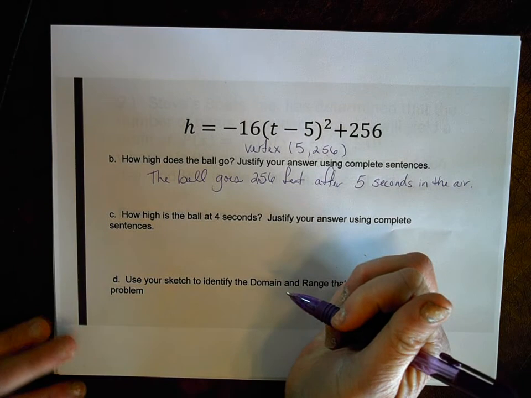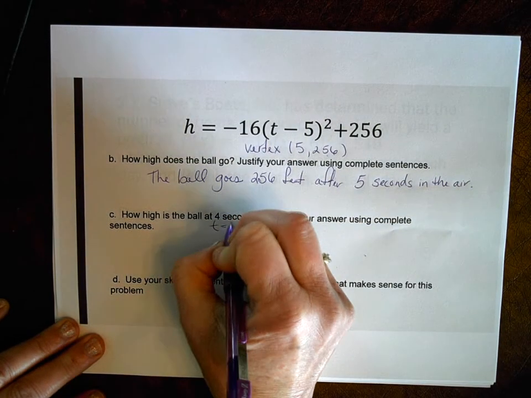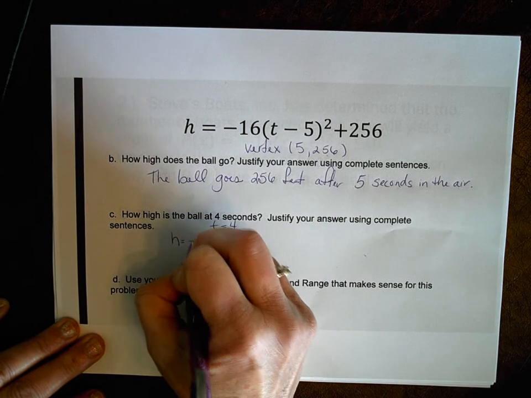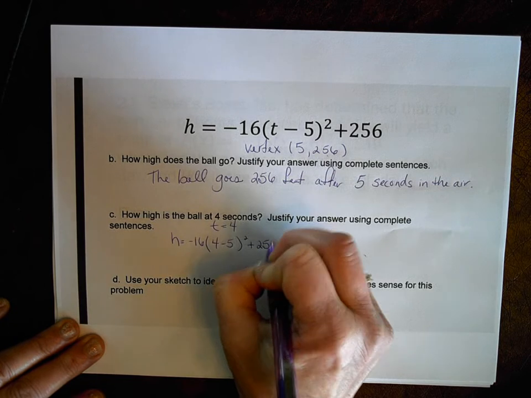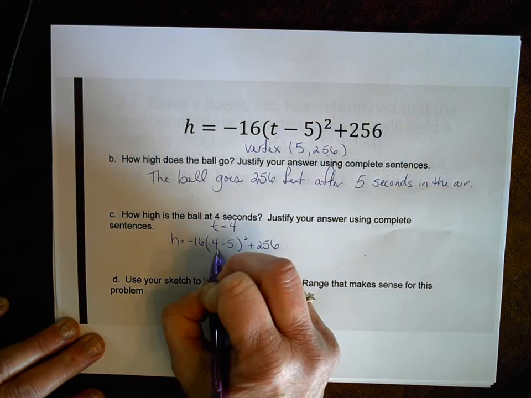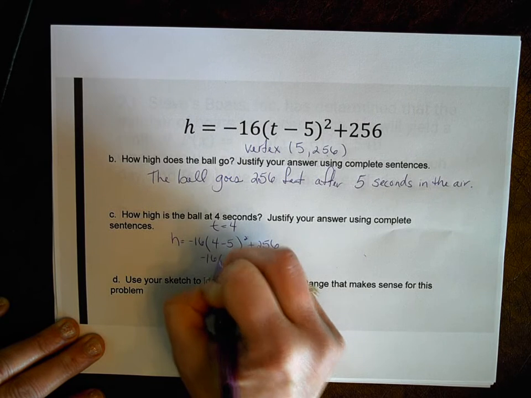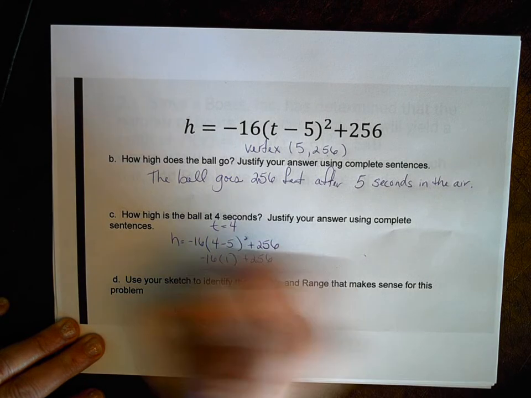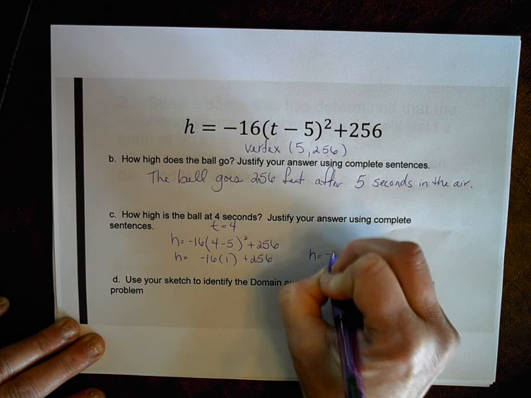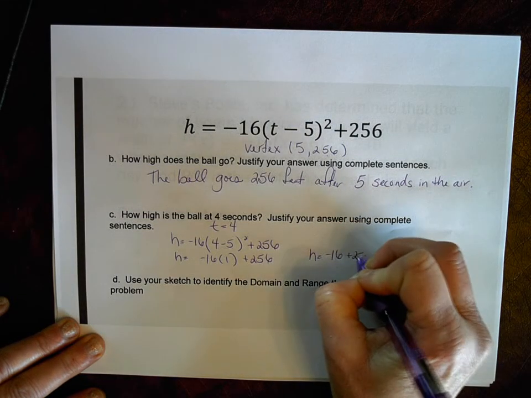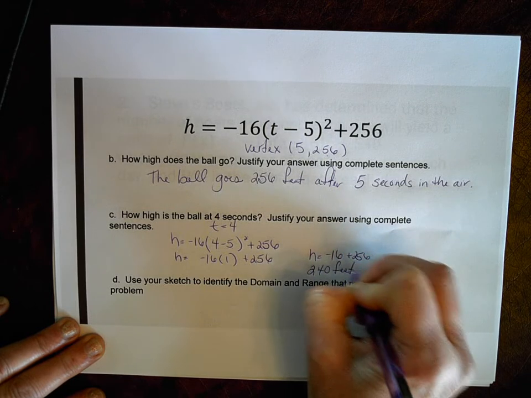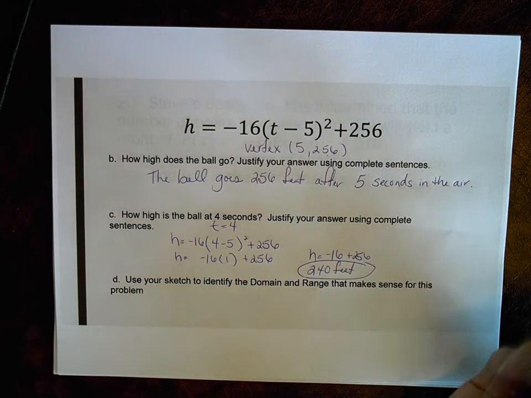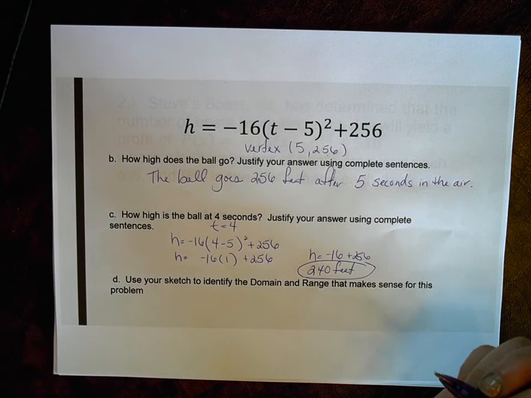How high is the ball after 4 seconds? Well, we can use this equation. We're going to let t equal 4, and we're going to find h. Order of operations, we're going to do parentheses first. That's going to be -1. -1 squared is 1. So we get the height equals negative 16 times 1 plus 256. So after 4 seconds, it would be 240 feet. So that's before it hit the max. You throw it up in the air, at 4 seconds it's 240, at 5 seconds it's 256. And then it'd have to come down.